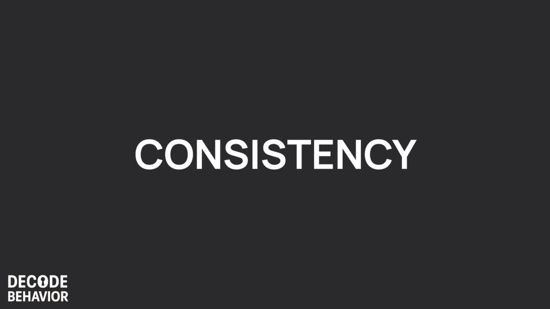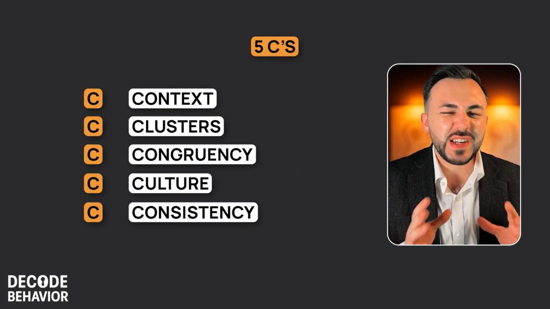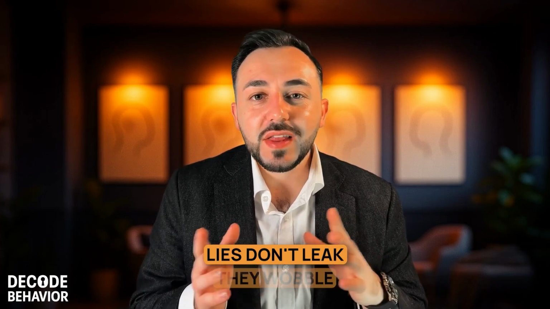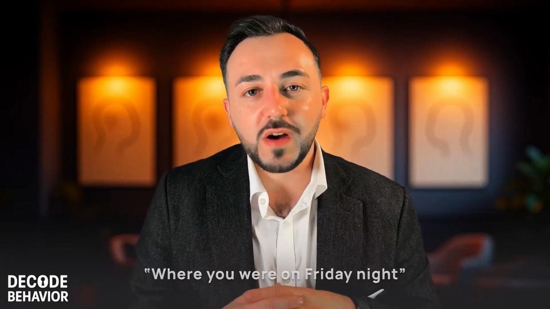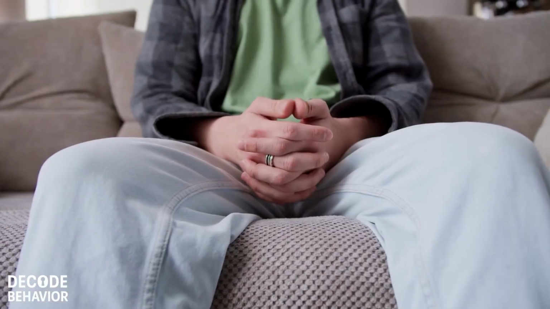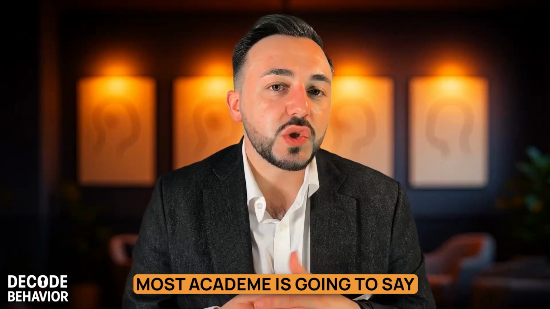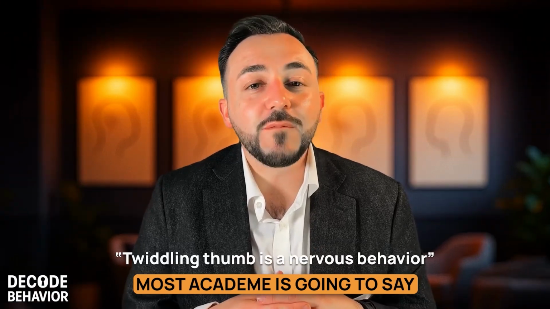The most important one of all is consistency. You can even just forget the word consistency and know that this C is change, because lies don't leak, they wobble. They turn on and off. They don't just consistently spill out. If I ask you a specific question about where you were on Friday night, and the entire time you've been twiddling your thumb, and then you stop and hide your thumbs, most academia is going to say twiddling thumb is a nervous behavior, a discomfort behavior. Well, it doesn't matter what the behavior is that we're looking at. What matters is the change.